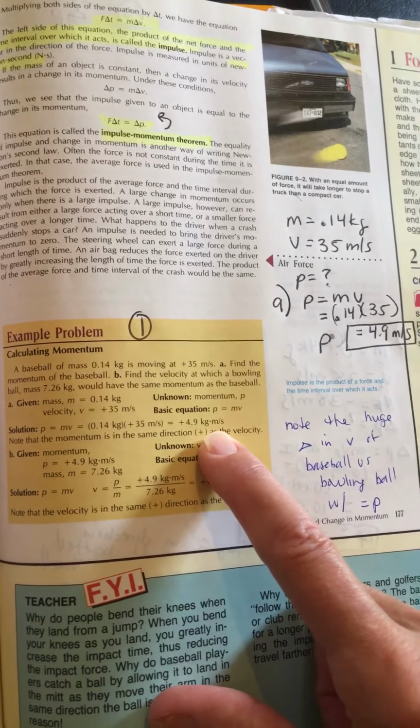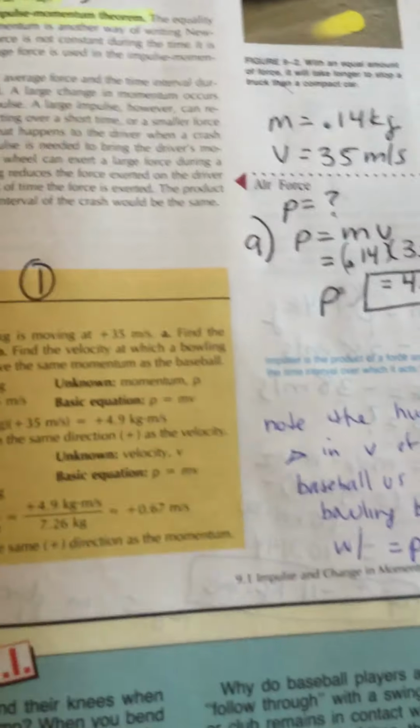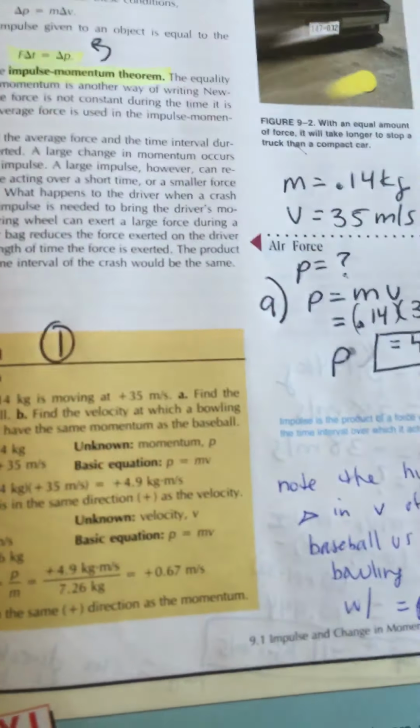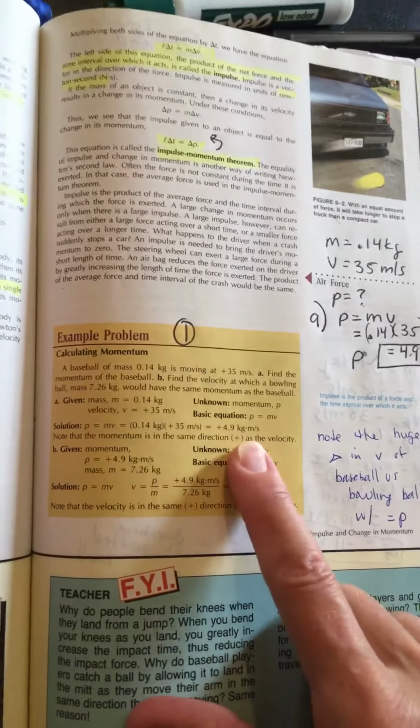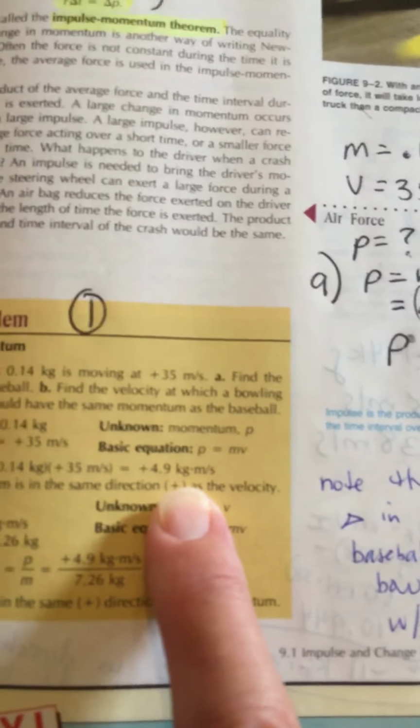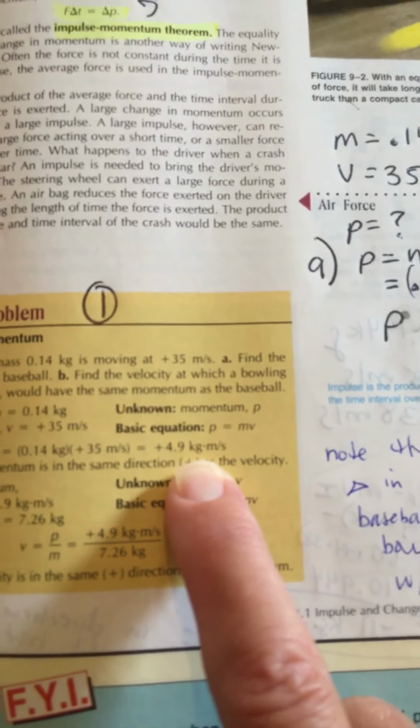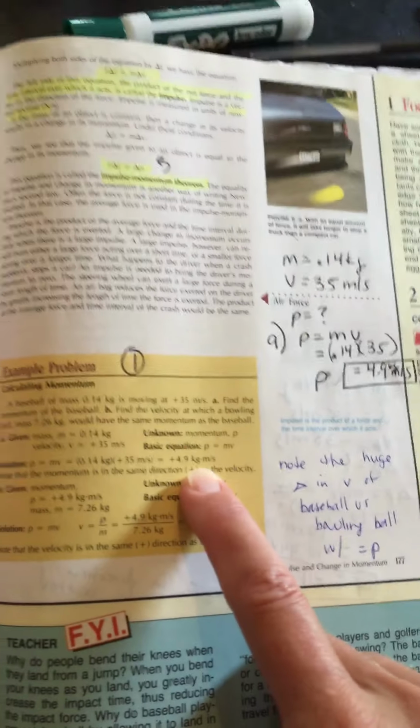I didn't have the whole thing. I left off the kilograms. Kilograms times meters per second. I was like, that's not right. We'll shove a little kilogram in there. Now there's a kilogram. All right. So always watch your units. Do better than I did. So it's positive 4.9 kilograms times meters per second.